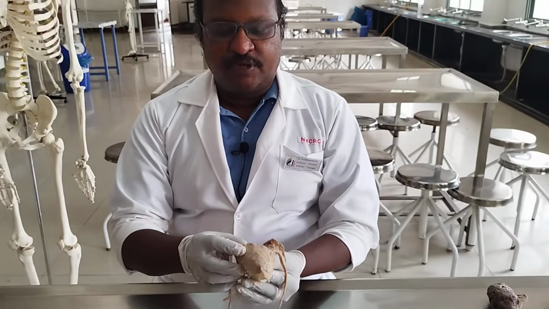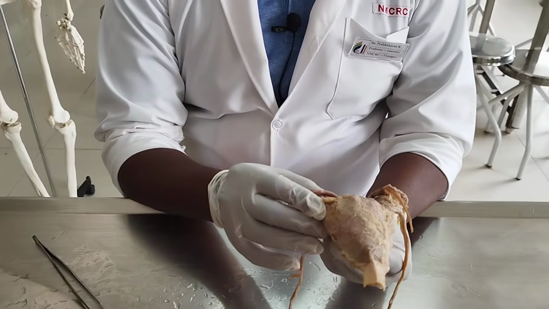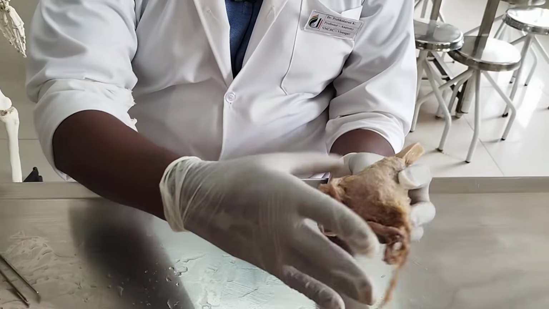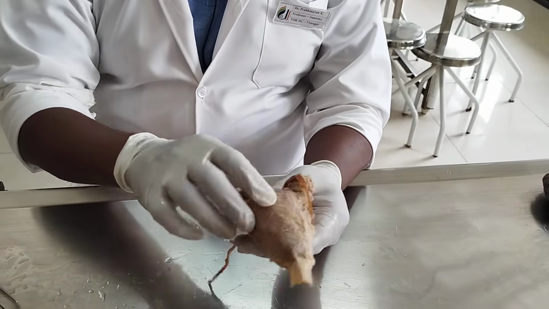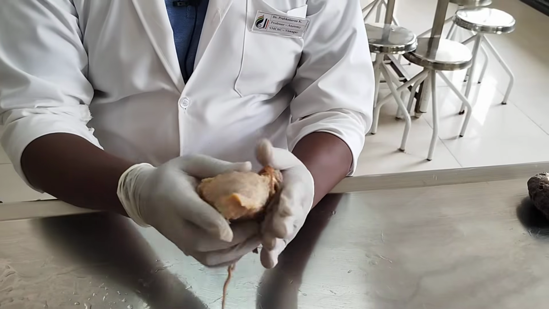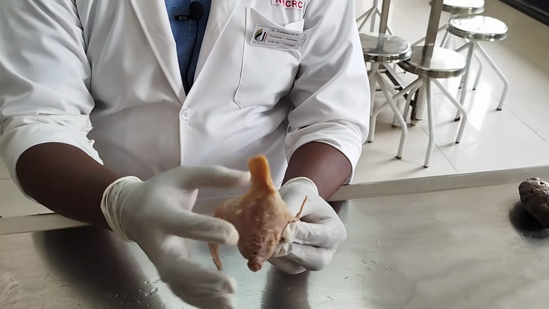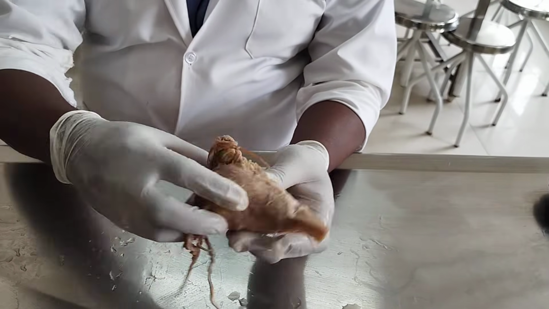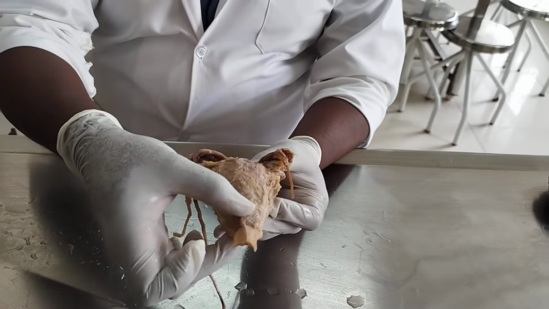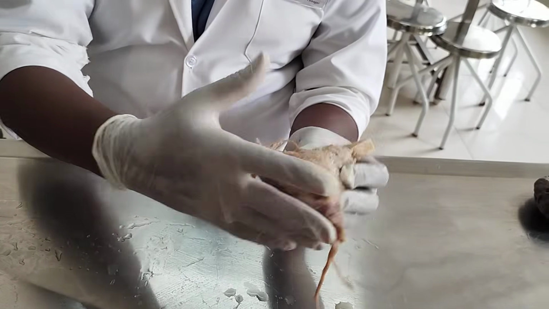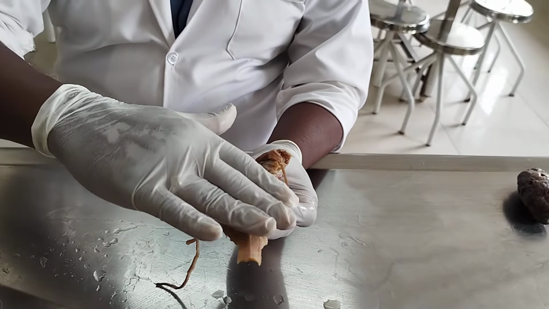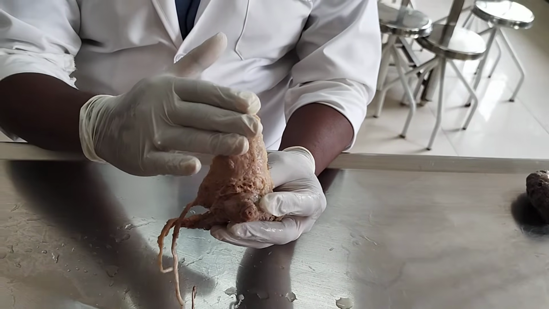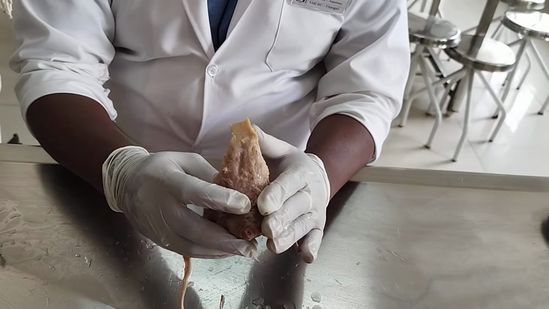First of all, you can see here the urinary bladder has an apex. It has a base. This is the base, this is the apex. It has a superior surface. It has two infralateral surfaces. These are the infralateral surfaces, and this is the posterior surface. Once again, it has an apex and a base, and four surfaces: one superior surface and two infralateral surfaces. There is one infralateral surface here and one more infralateral surface here.